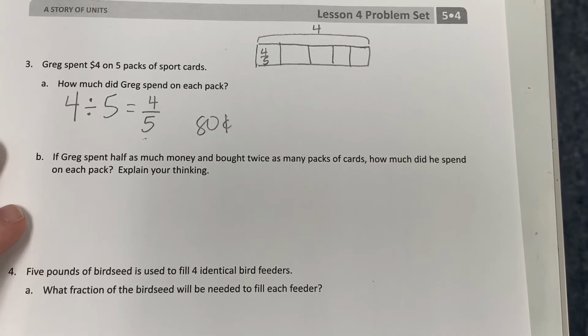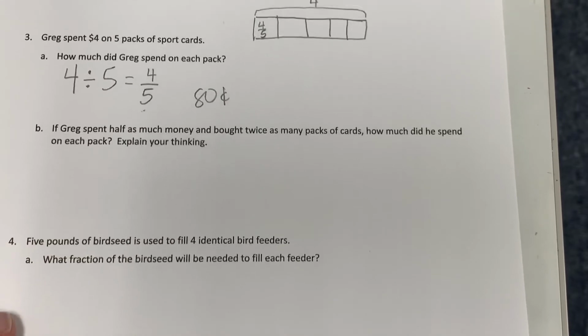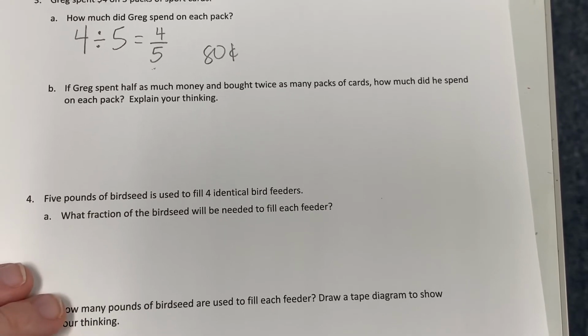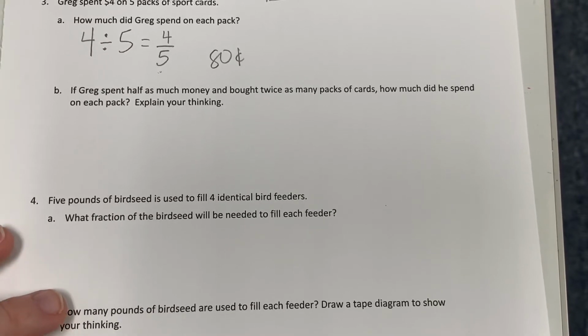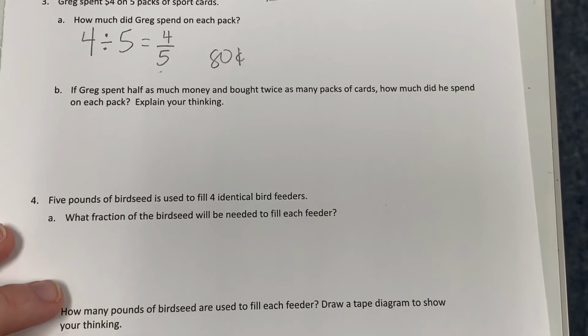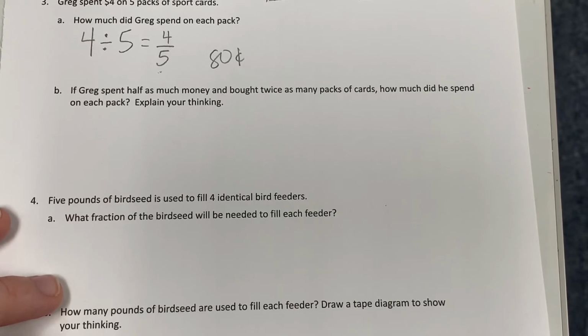Okay. It also goes on to ask, if Greg spent half as much money and bought twice as many cards, how much did he spend on each pack? Well, now it's saying he bought 10 cards.